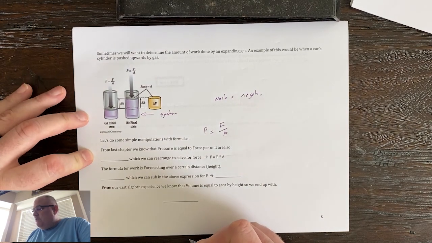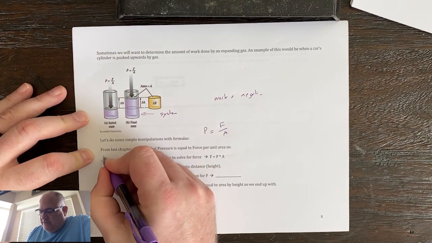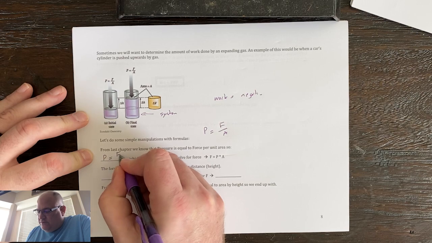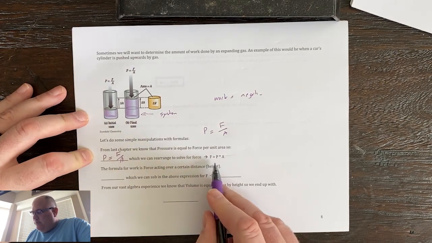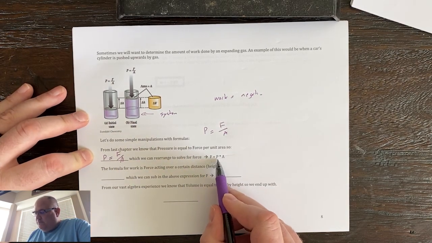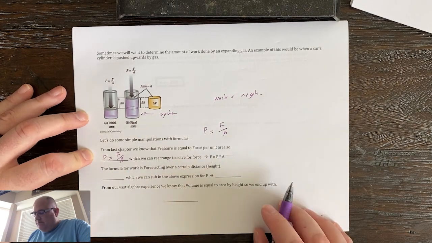So if we write it in here in your notes, pressure is equal to force over area. And when we rearrange that, we can just get force is equal to pressure times area. That's just a simple manipulation.